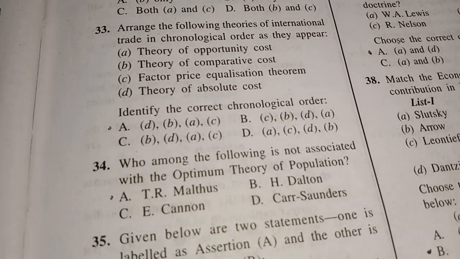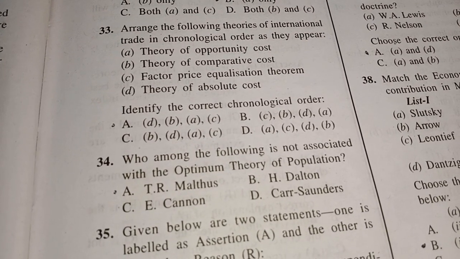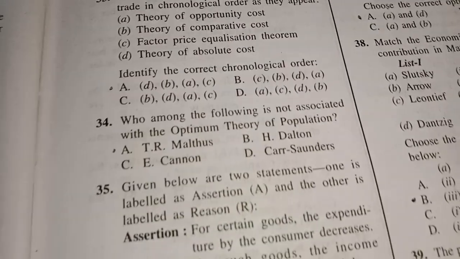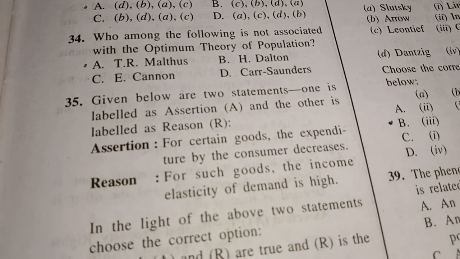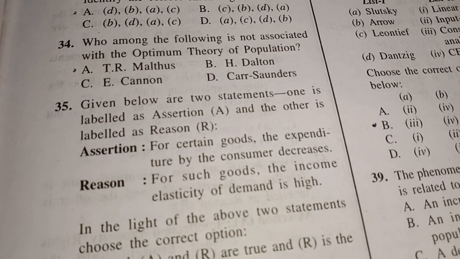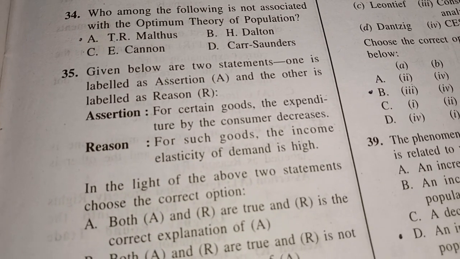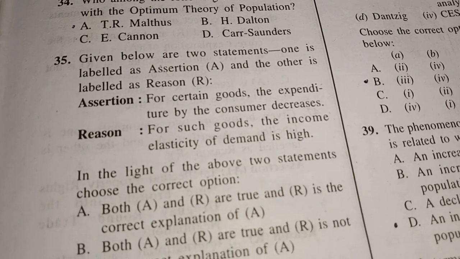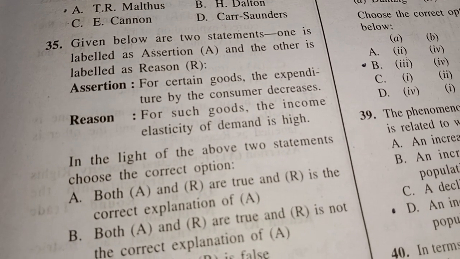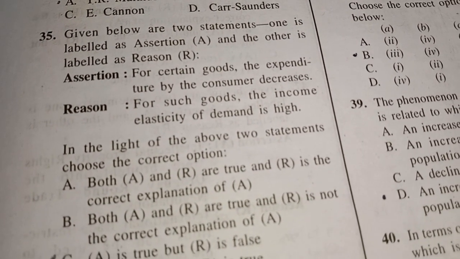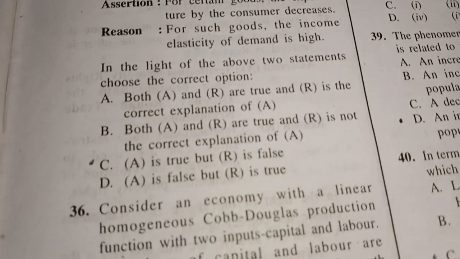Who among the following is not associated with the optimum theory of population? T.R. Malthus. Given below are two statements. One is labeled as assertion A and the other is labeled as reason R. Assertion: for certain goods the expenditure by the consumer decreases. Reason: for such goods the income elasticity of demand is high. A is true but R is false.